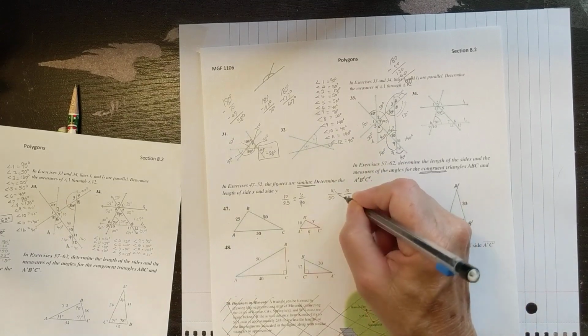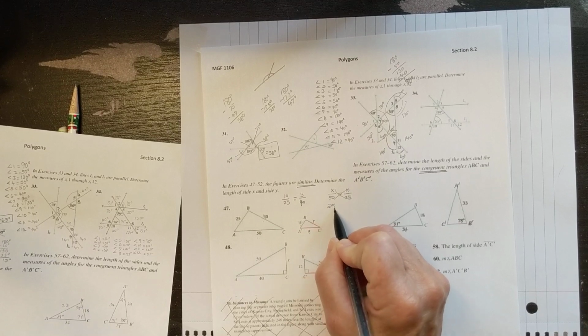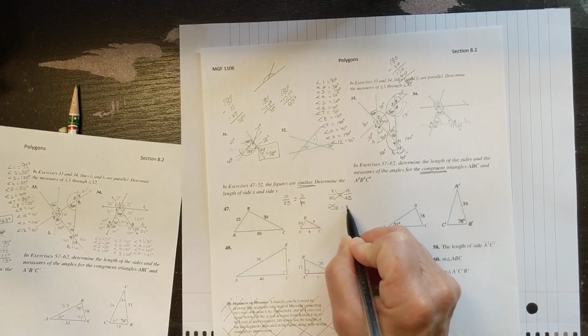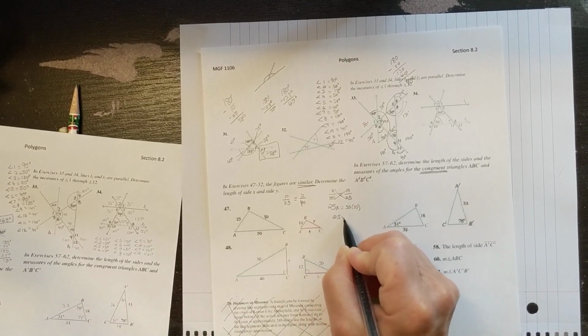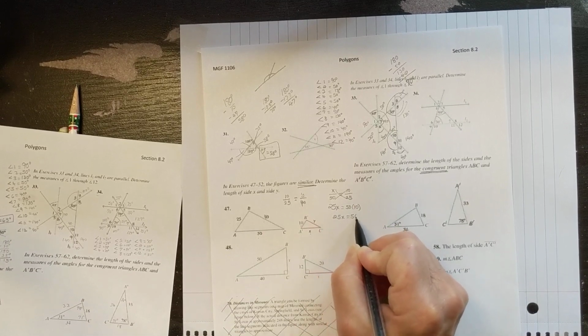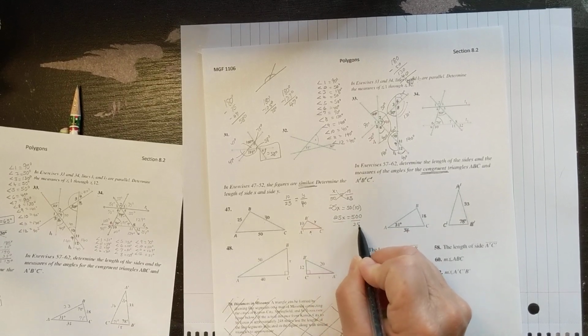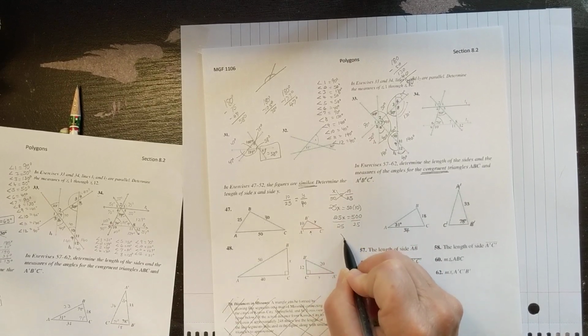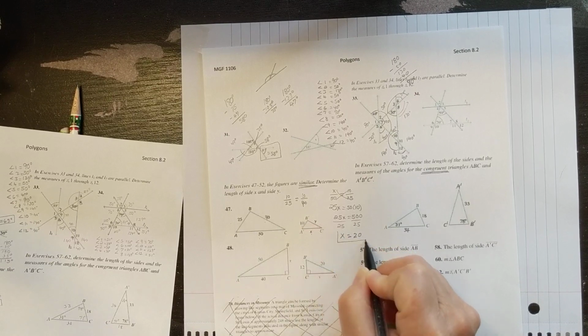So I'm going to cross multiply. 25 times X is equal to 50 times 10. So I get that 25X is 500, and I can divide both sides by 25 to solve for X. And I will get that X is equal to 20 in this case.